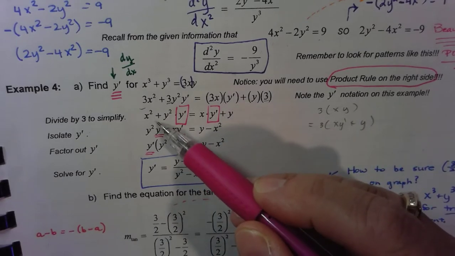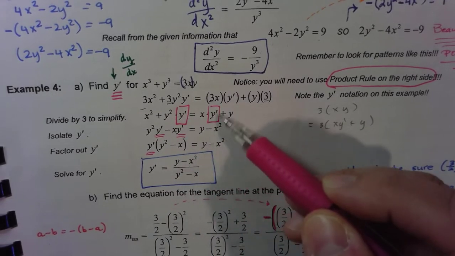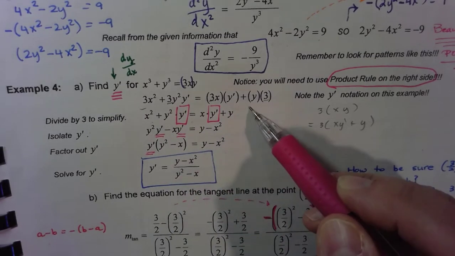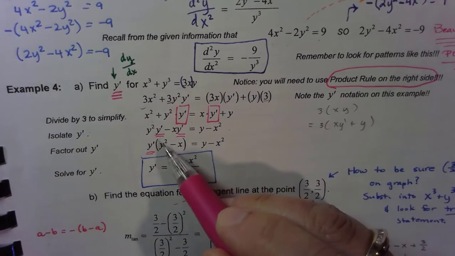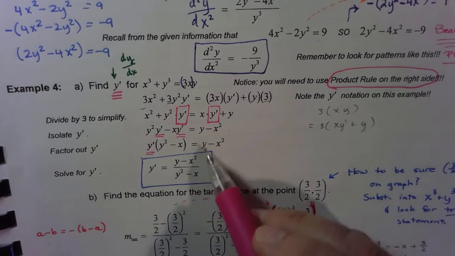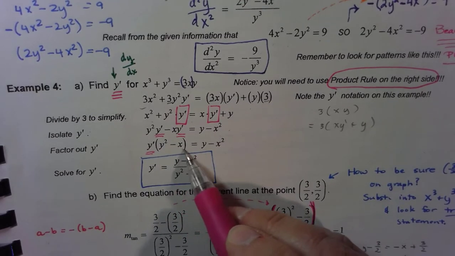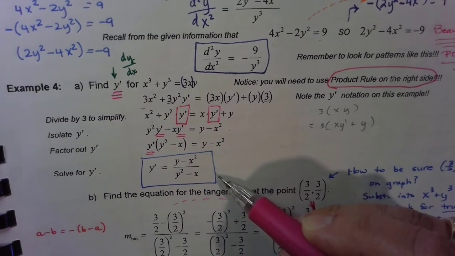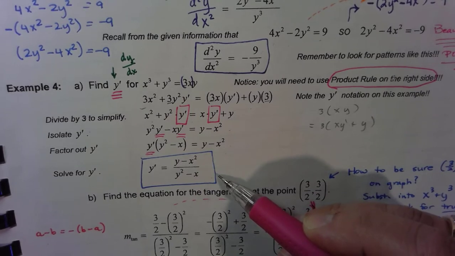And getting the y primes on the same side, I'm going to subtract this term this way and subtract that term this way. We can factor out the y prime, which leaves us y squared minus x equals y minus x squared, and here is our derivative. And you can't do anything algebraically with that. But notice that I need both an x and a y to find the derivative.